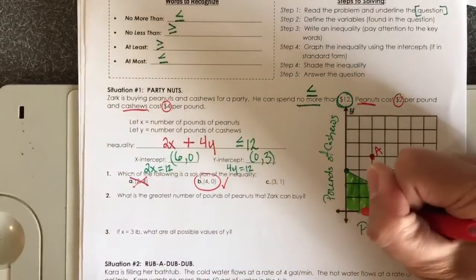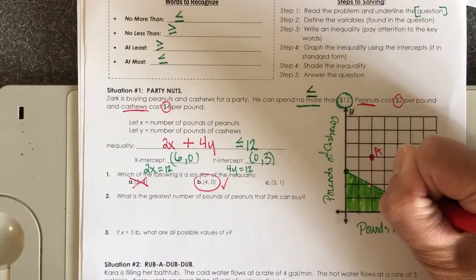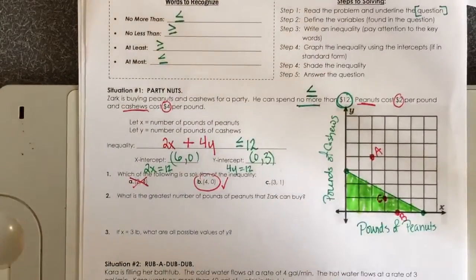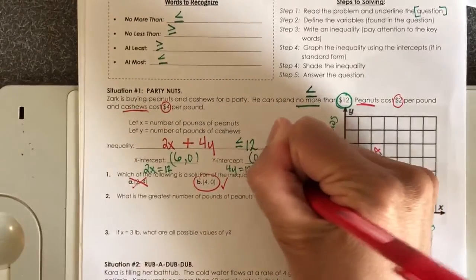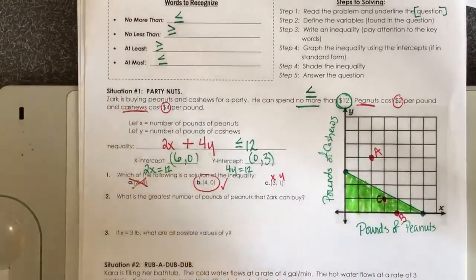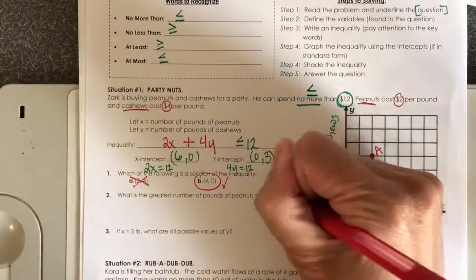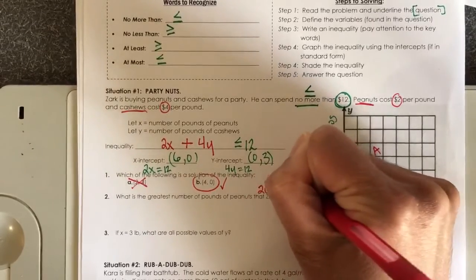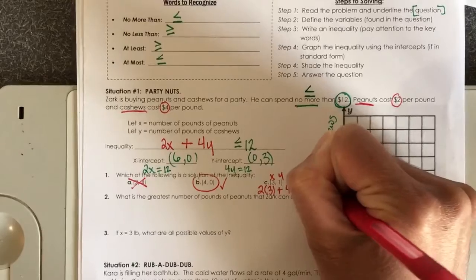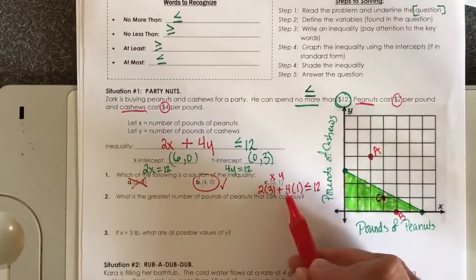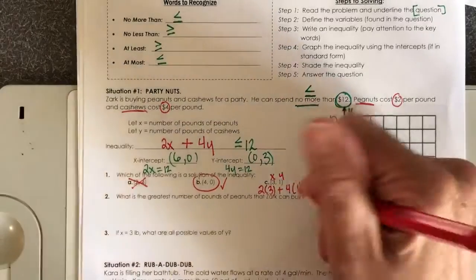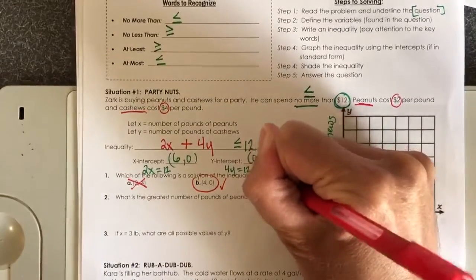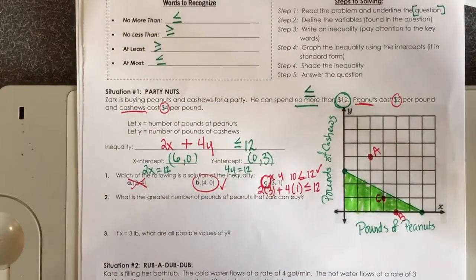What about (3, 1)? (3, 1) appears to be a solution. If I drew my line straight, it looks like it's definitely a solution, but let's check it and see. So 3 is an X and 1 is a Y. If I take that point and plug it back in, is 2 times 3 plus 4 times 1 less than or equal to 12? 2 times 3 is 6. 4 times 1 is 4. 6 plus 4 is 10. So yes, 10 is less than or equal to 12. So yes, that one is also a solution.